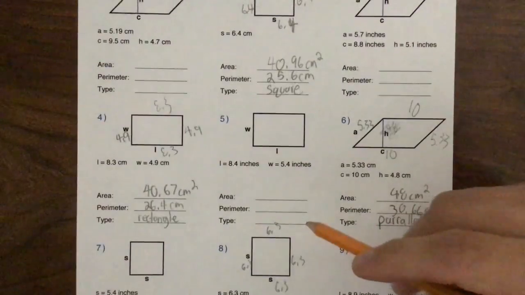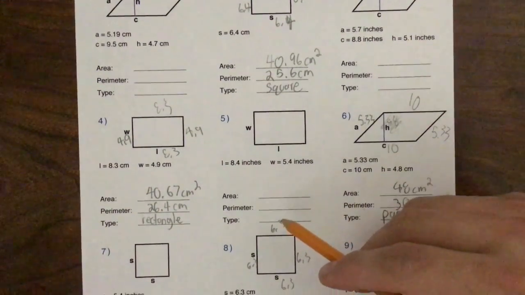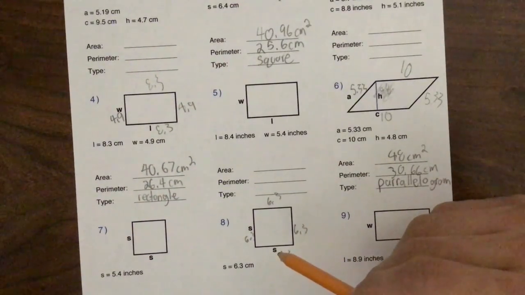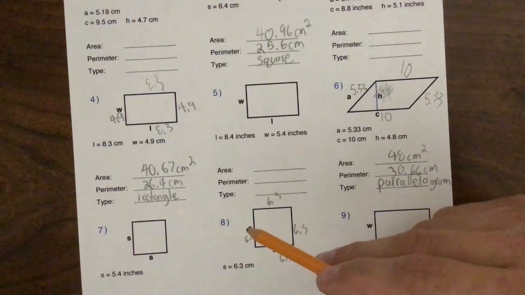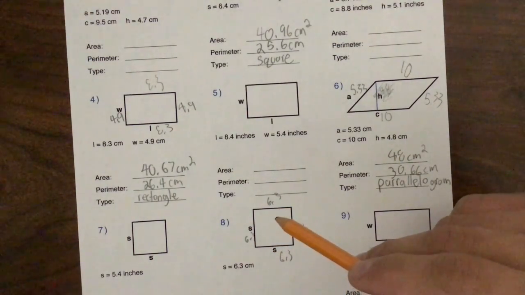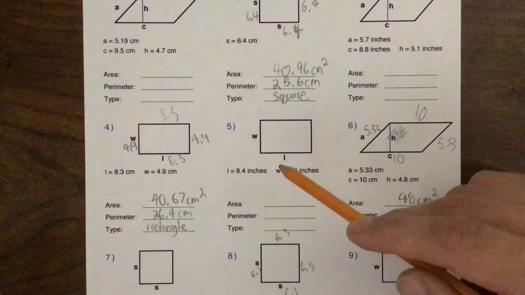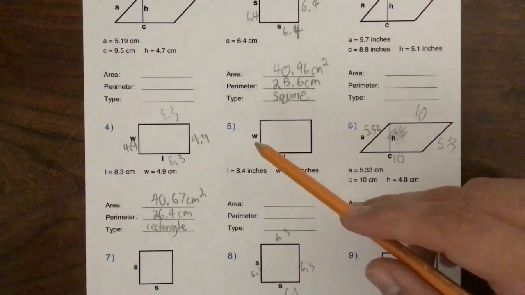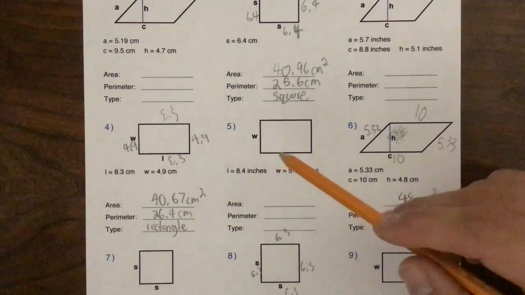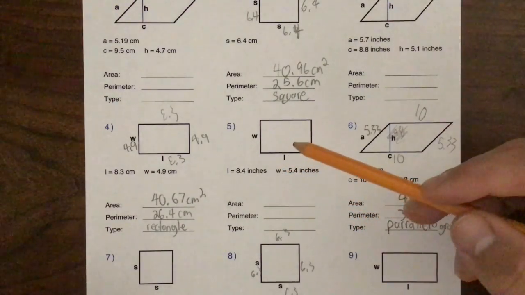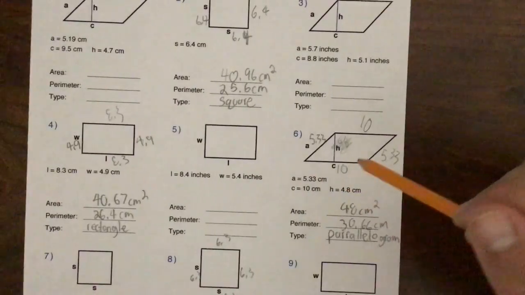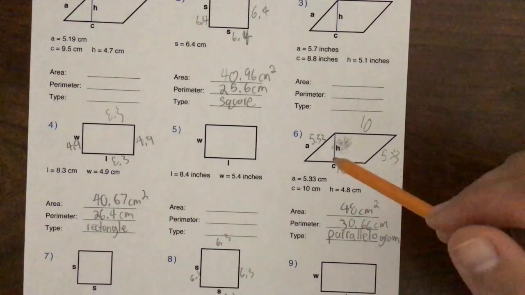Okay, and if you guys haven't noticed yet, one little trick of how to tell if it's a square or not, if it just says S, that means all the sides are the same. If it has W and L, that means that there's a width and a length, height and base. So that's different. That means it's a rectangle. Okay? And then here, if you see 3, it's a parallelogram.